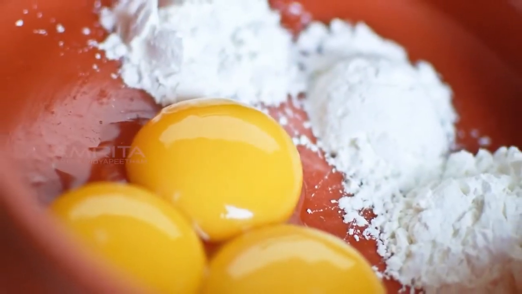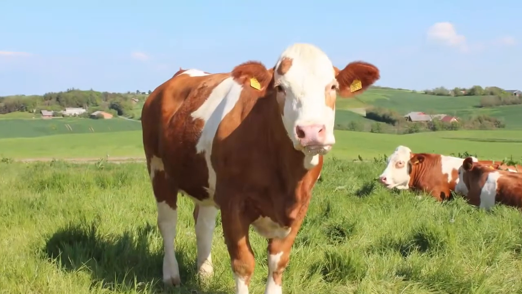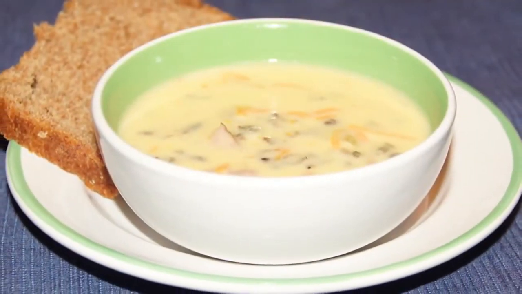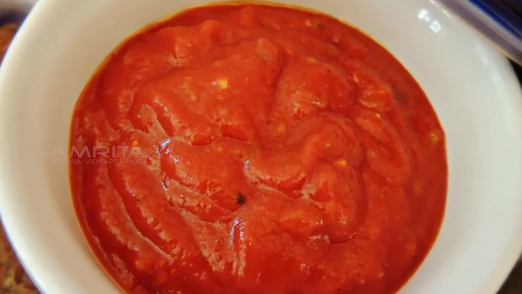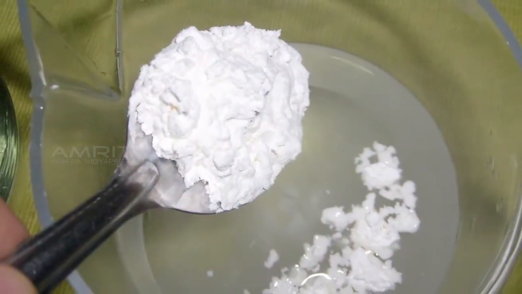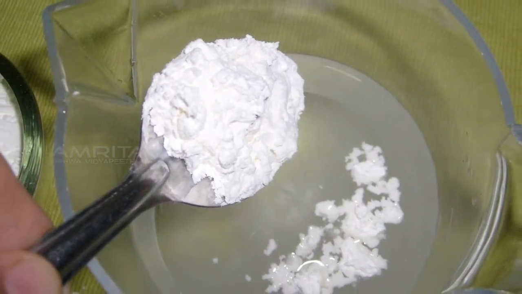Starch is a naturally abundant storage form of carbohydrate in plants and animals. Starch is a polysaccharide carbohydrate consisting of a large amount of glucose monosaccharide. Natural starches are mixtures of amylose and amylopectin.